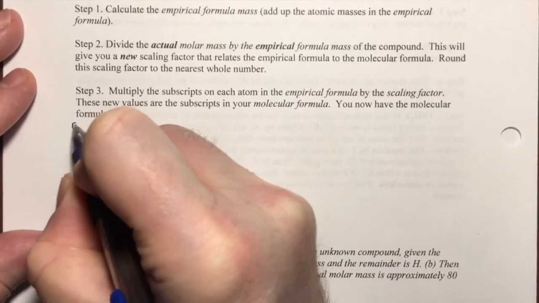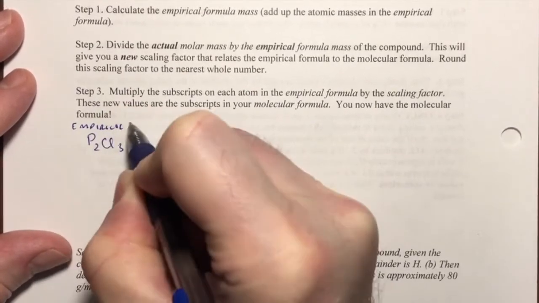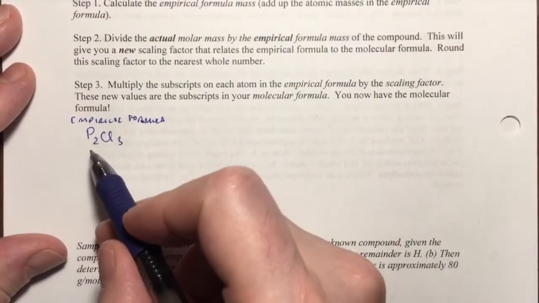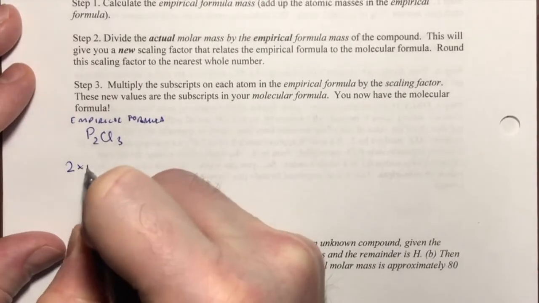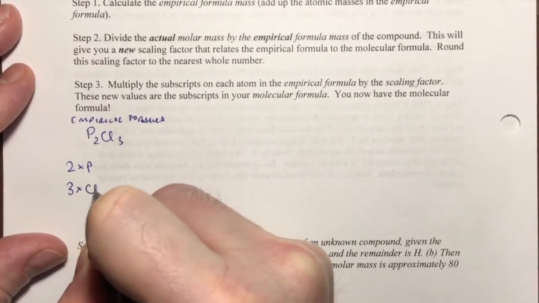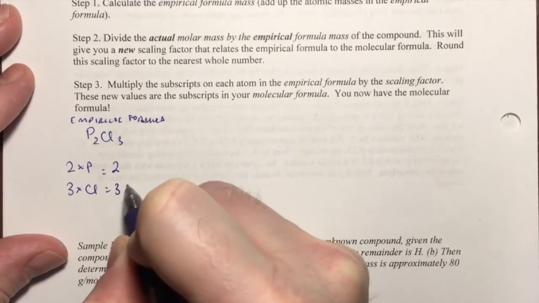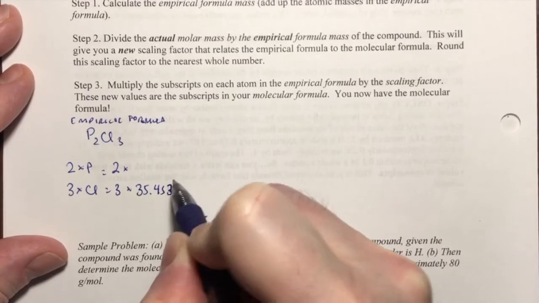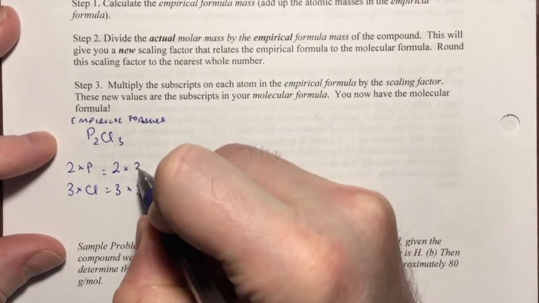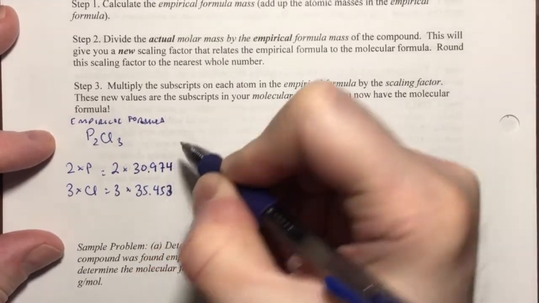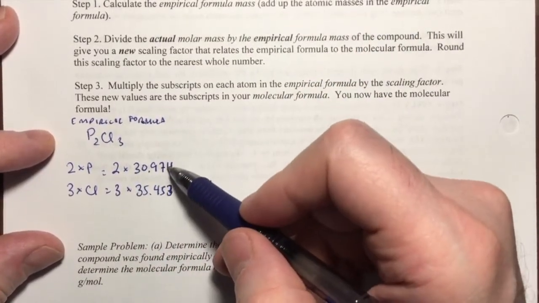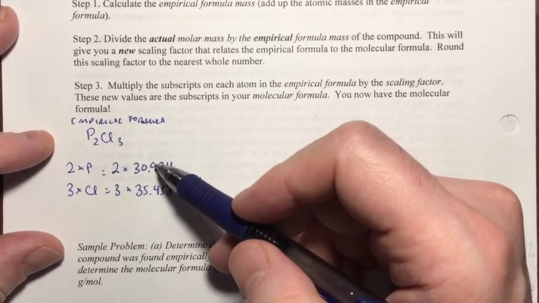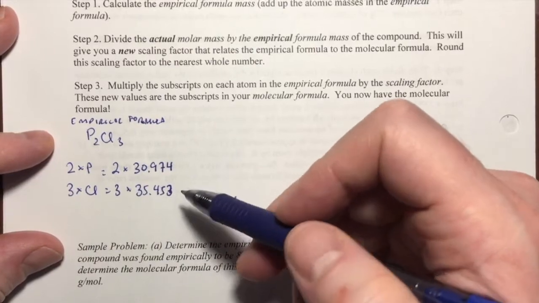P2Cl3, that's the empirical formula. And I'm going to calculate its formula mass. 2 times phosphorus, 3 times chlorine. 2, 3, 35.453. I remember that one offhand. Phosphorus, 30.974. And this is either in AMUs for a single phosphorus or it's grams for a mole of phosphorus. We're dealing with molar masses, so these will be in grams now.